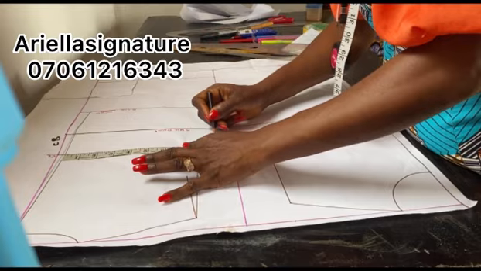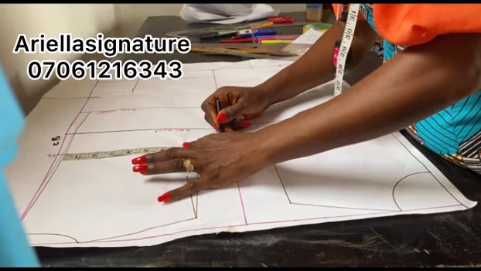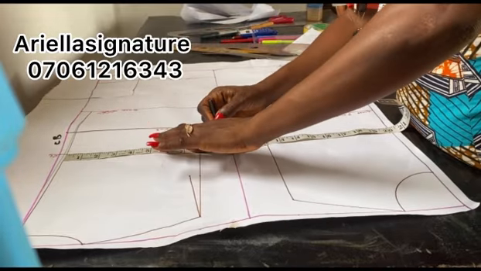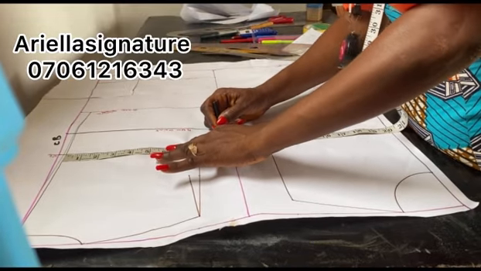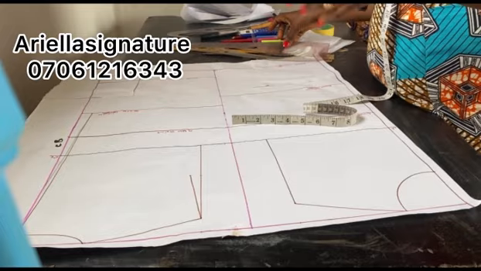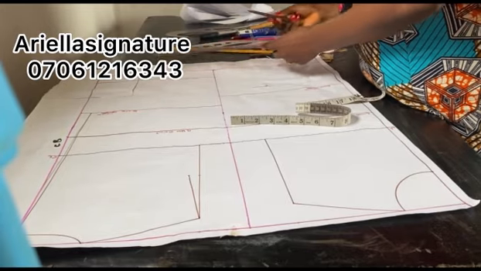You can decide to add ease. Maybe you can make it 9.5. You understand? I just did 9.5. It doesn't stop anything. At the end of the day, you are still going to take measurements. You are still going to cross check it before coupling your blouse.